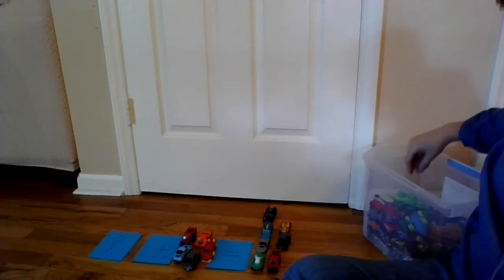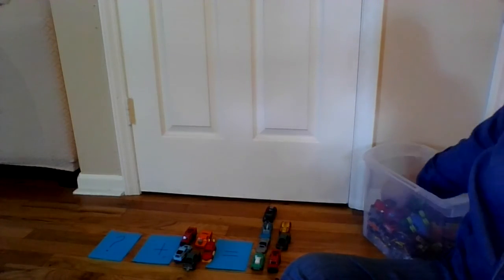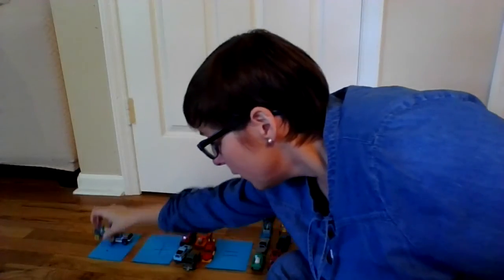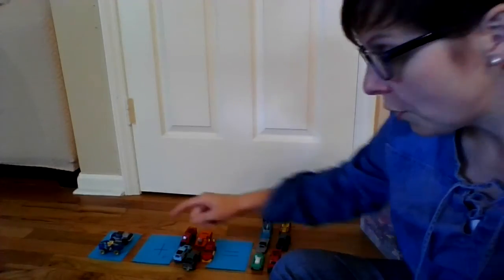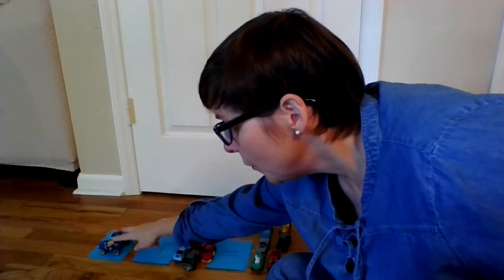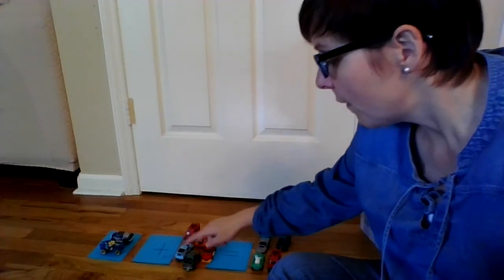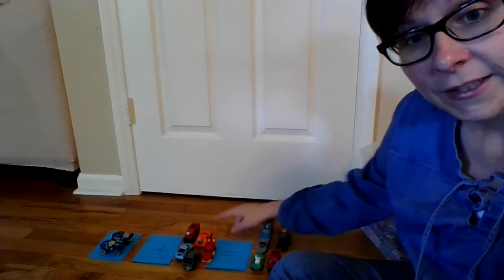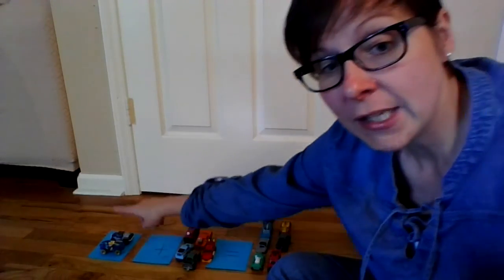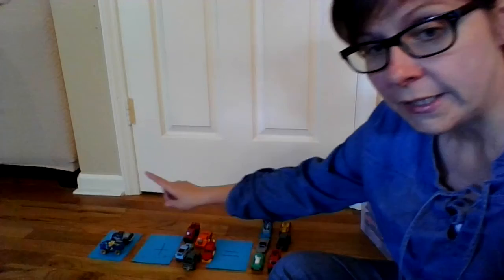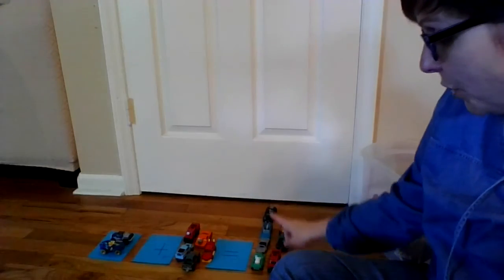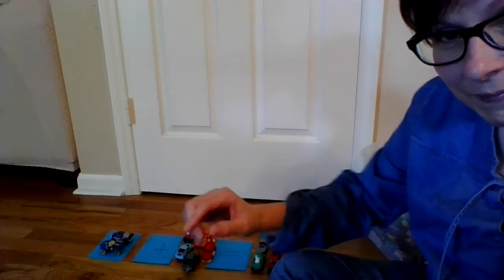So let's add that in and see if we're right. So if John had 2 cars to start with, 2, and then Deborah gave him 5, let's count that. 2, 3, 4, 5, 6, 7. So we are right. John had 2, Deborah gave him 5, which he ended with 7.